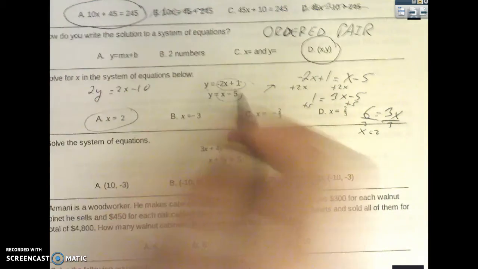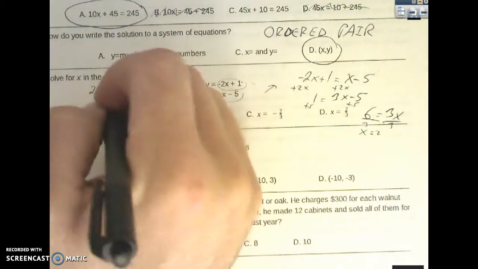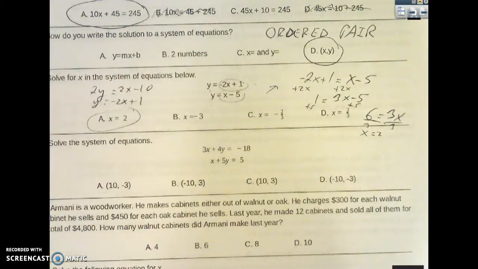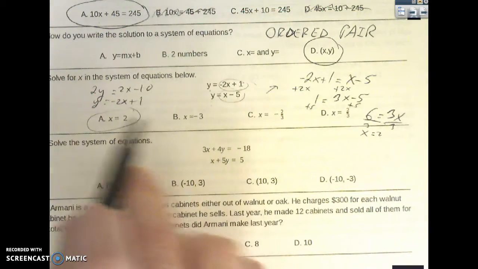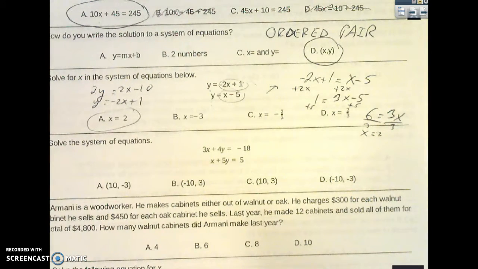And the top one is y equals negative 2x plus 1. If you go ahead and add these together, you'll end up getting the right answer either way.